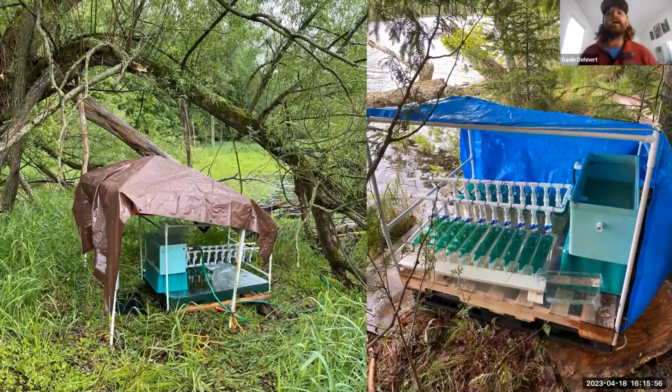The first way that we wanted to assess the impacts of actual lake herbicide treatment on these fish is we decided to do a mobile exposure system. The way that this works is it's basically mimicking what we do in the lab, only we can pump water directly out of the lake into a head tank up here, which then gets distributed to each of these individual tanks that will have different non-target organisms in them.